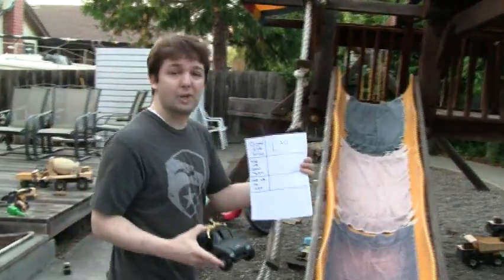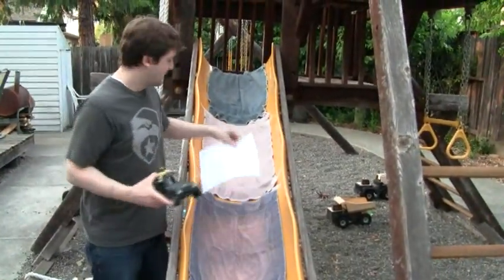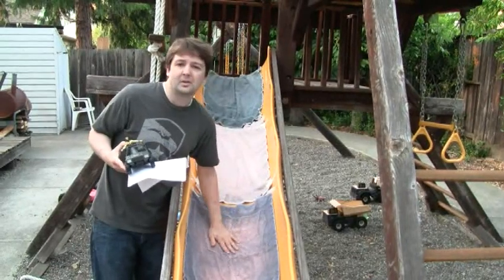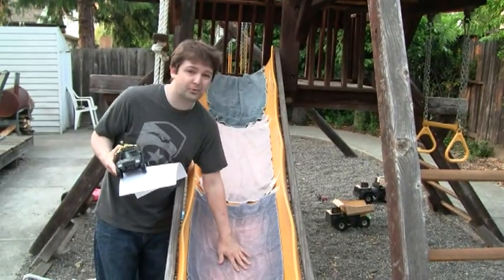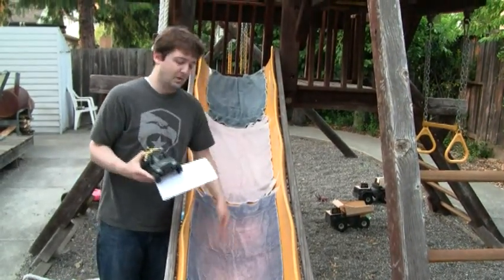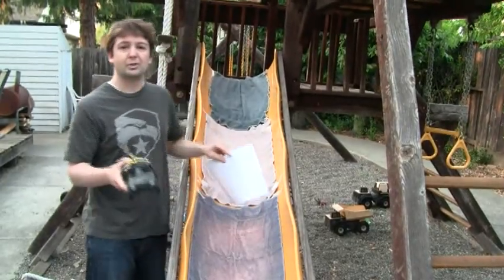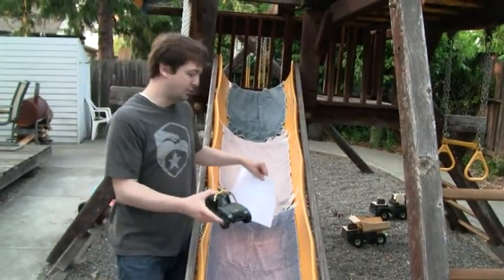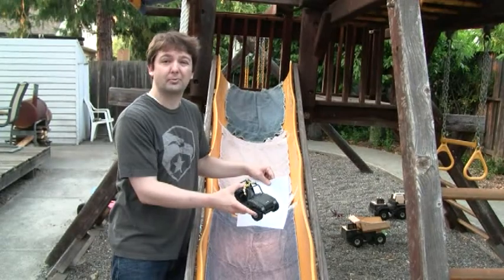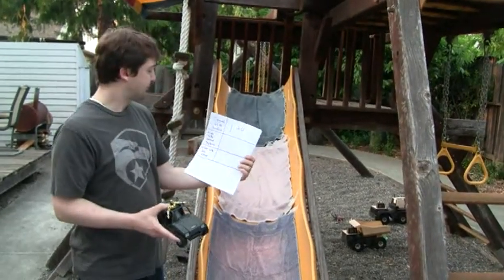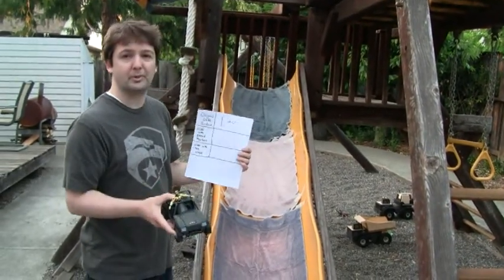For our next run, we have changed the texture of the slide, as you can see right here. Now this changed texture will increase the friction. And so with the increased friction, it should slow it down because the two objects are going to be acting on each other with greater force. So we should see the car go slower this time. We're going to see by how much slower it goes.